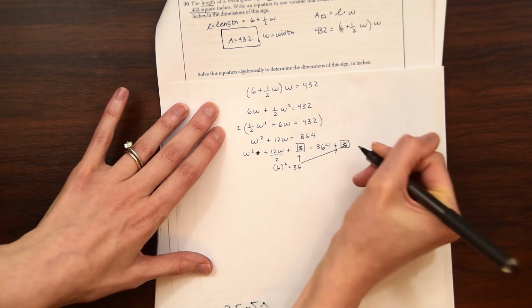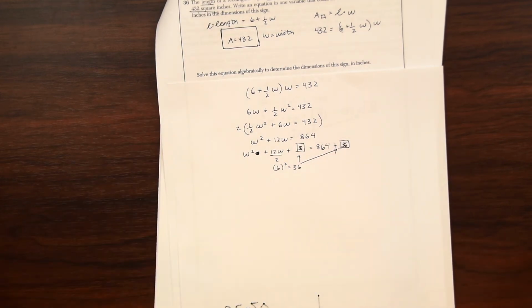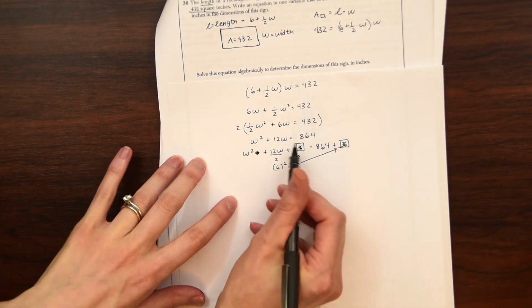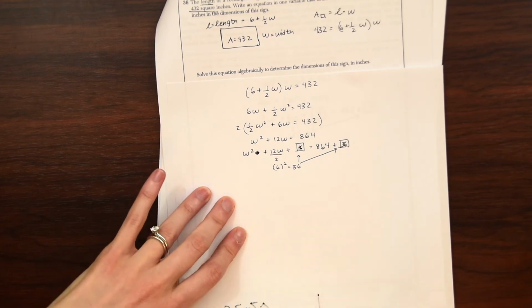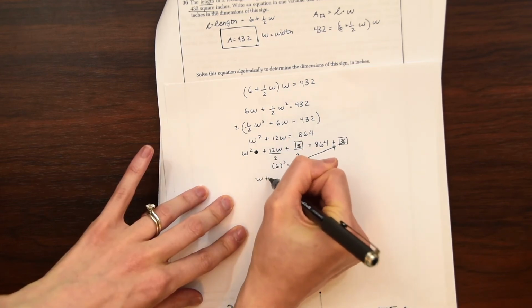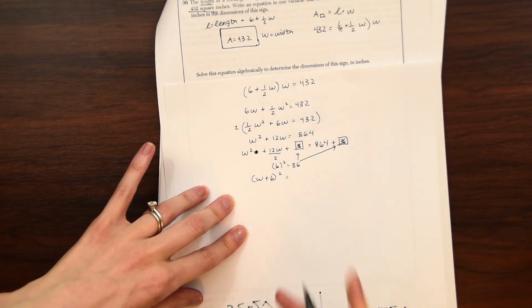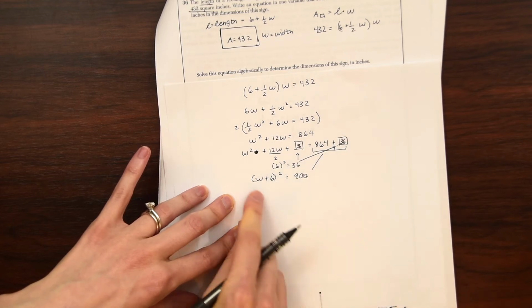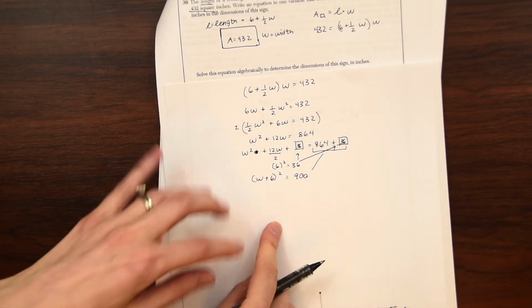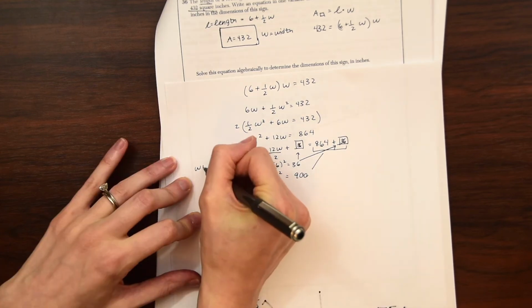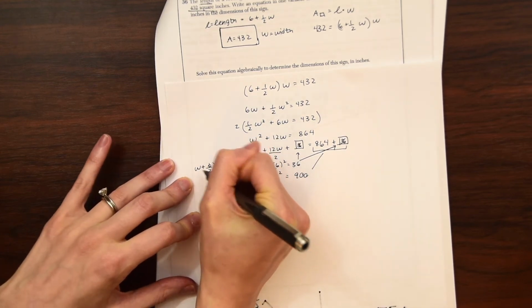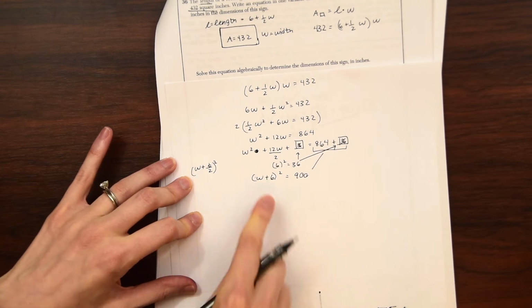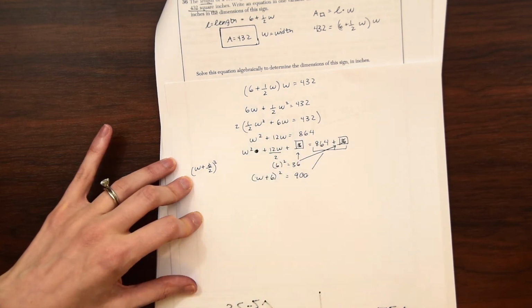If I'm going too fast, please check out the video I already made that goes into detail, step by step, how to complete the square, if any of this seems far out to you. So now we can rewrite this entire equation. When we do that, we get W plus 6 squared is equal to 900. We just added these two numbers together to get 900. And over here, we rewrote our equation in a different format, W plus B over 2 squared. So that's where we got W plus 6 from. And if you expanded this, it would turn out to be exactly what we have here. That's what completing the square is.